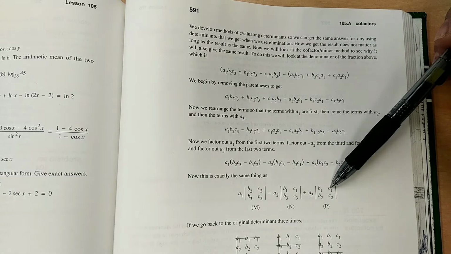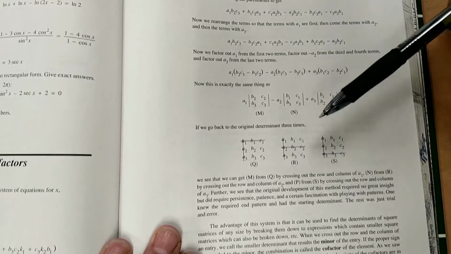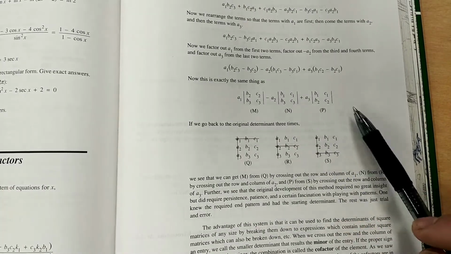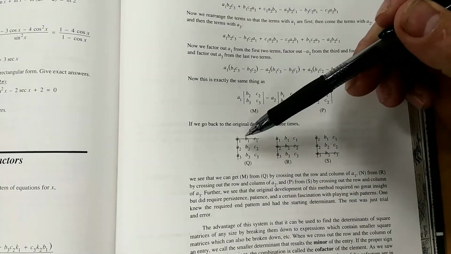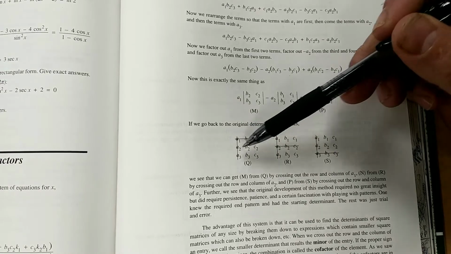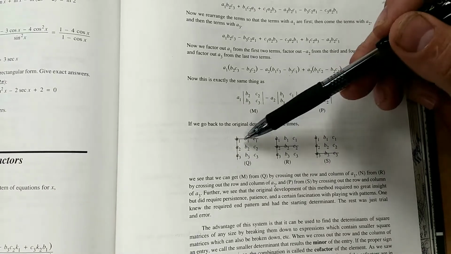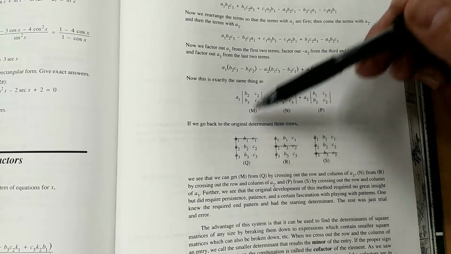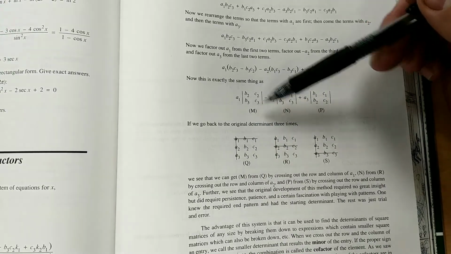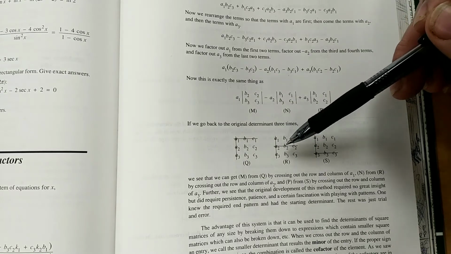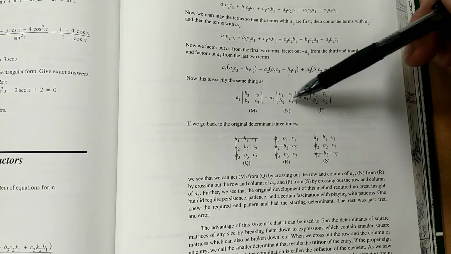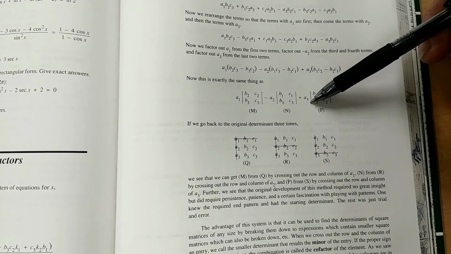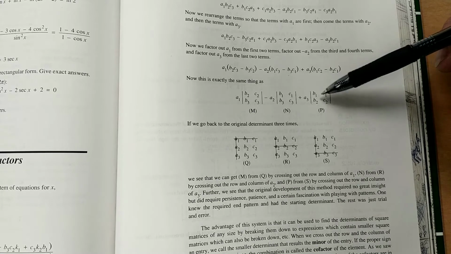That's the same thing. So if we go back to the original determinant, they're labeling these. There's my original determinant, A1, B1, C1, A2, B2, and I just crossed those out. For A1, I would get just this portion. For A2, I would cross out the B portion, and I would get just this. For the next one, for A3, I would say, well, hey, that's B1 and C2.